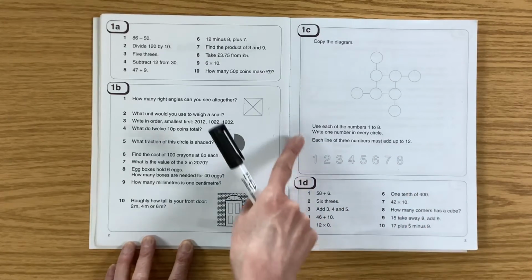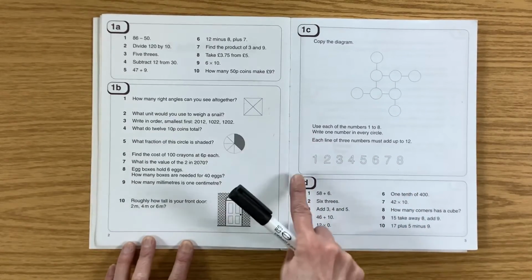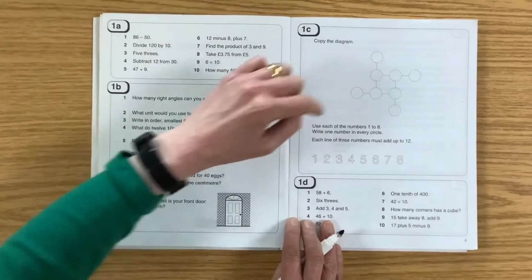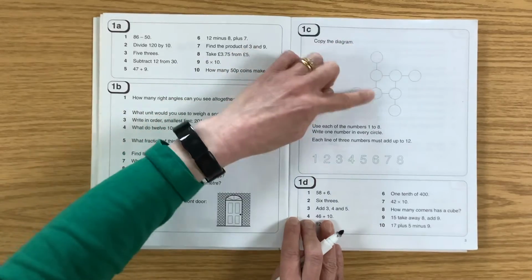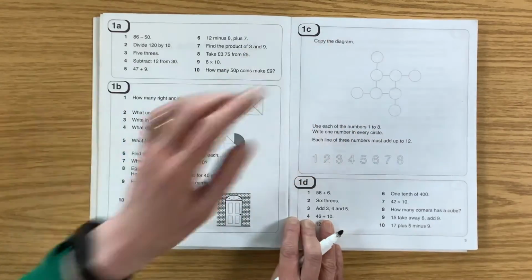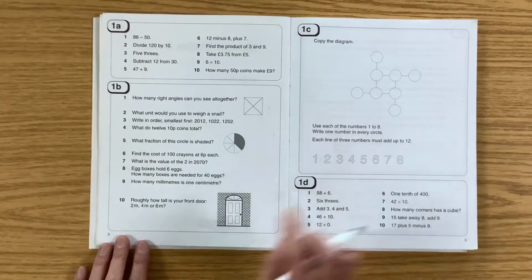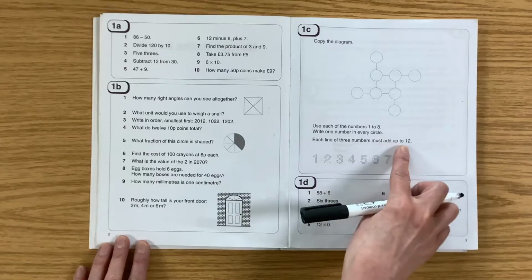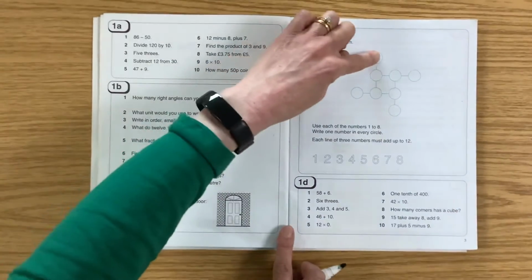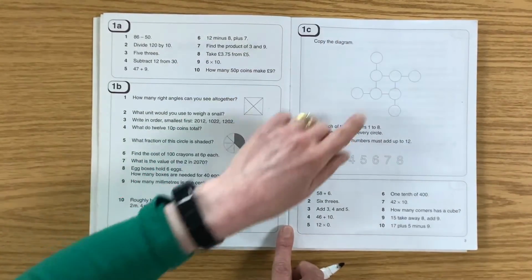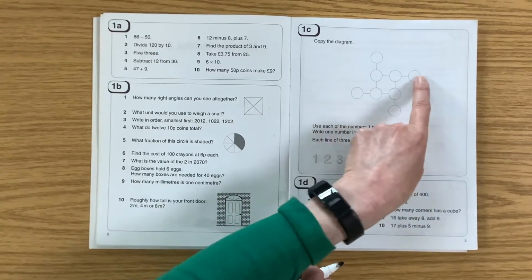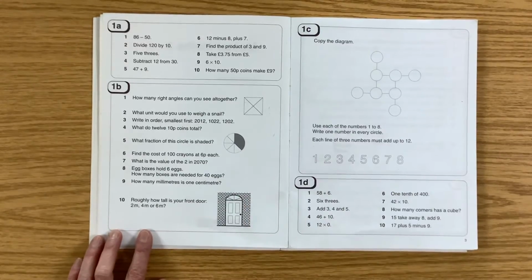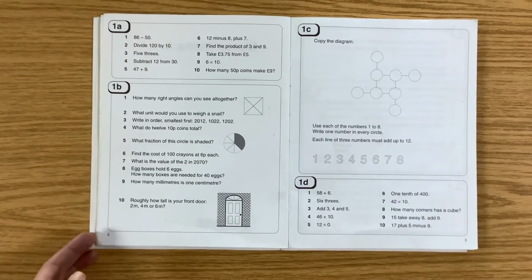In this challenge, you have been told to use each of the numbers from 1 to 8, put them into these lines. Can you see that there are 3 circles in each line? So 3 there, 3 there, 3 there, 3 there, and so on. You need to put your numbers in. You can only use each number once, but each line of 3 numbers must add up to 12. So whichever numbers you put in those 3, they have to add up to 12. Can you work out a way to make that one work?